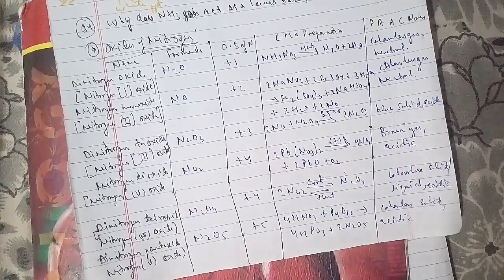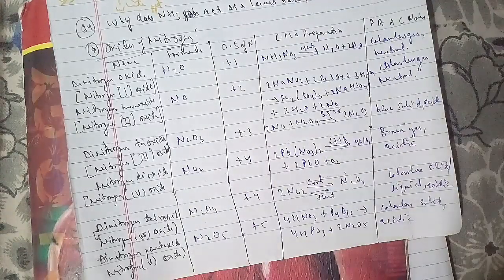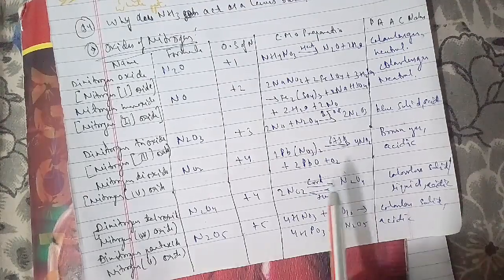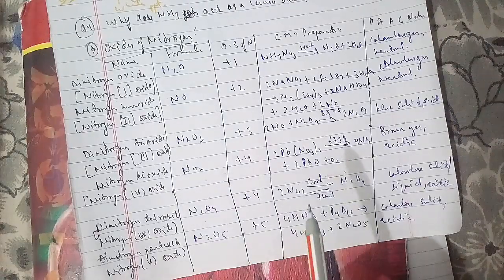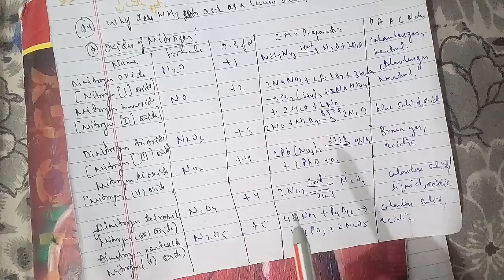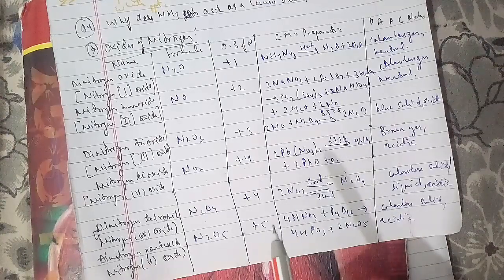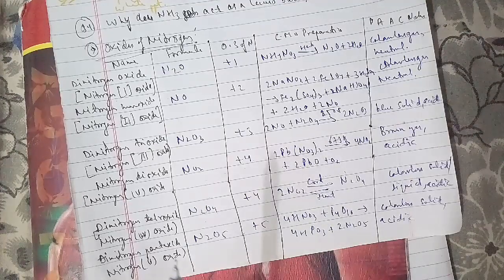Unit 4 is chemical kinetics, where we covered the rate of chemical reaction, factors influencing the rate of reaction, integrated rate equation, pseudo first order reaction, temperature dependence of the rate of reaction, and collision theory of chemical reactions as well. Unit 5, which we had completed, is surface chemistry, where we covered adsorption, catalysis, colloids, classification of colloids, emulsions, and colloids around us.